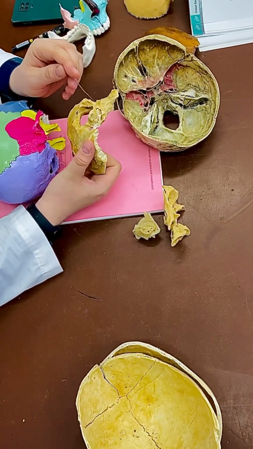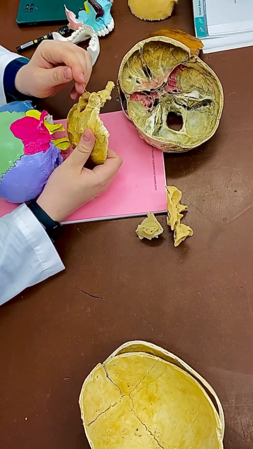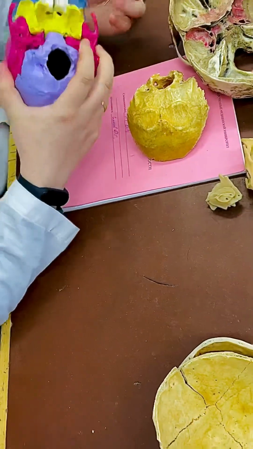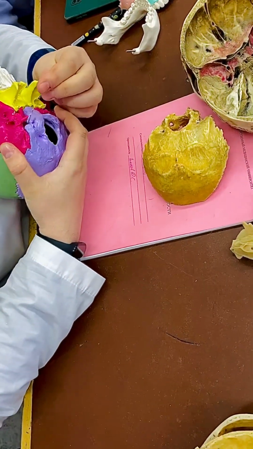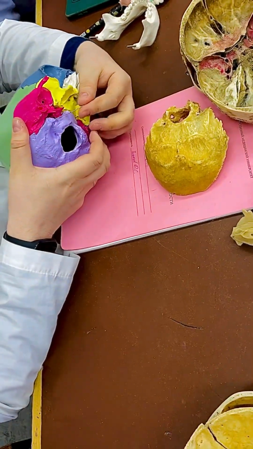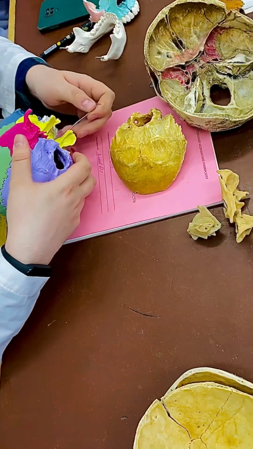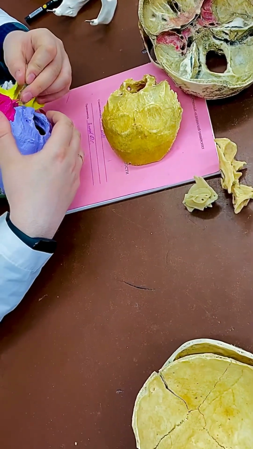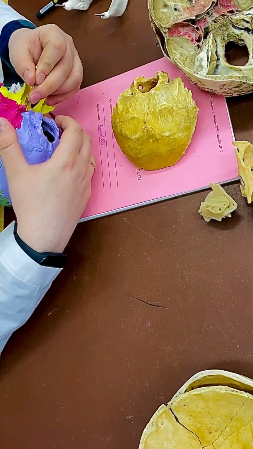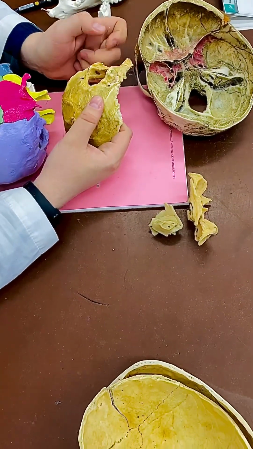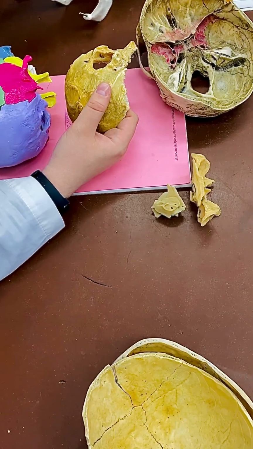Laterally to the condyles, we will find 2 jugular notches. When we combine the occipital bone with the temporal bone, we have the jugular foramen here. The jugular notch is part of the jugular foramen. Here you have the jugular foramen in the picture.